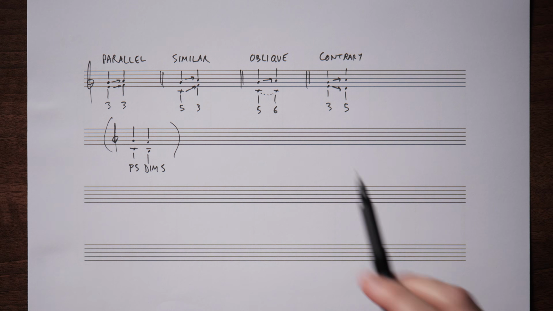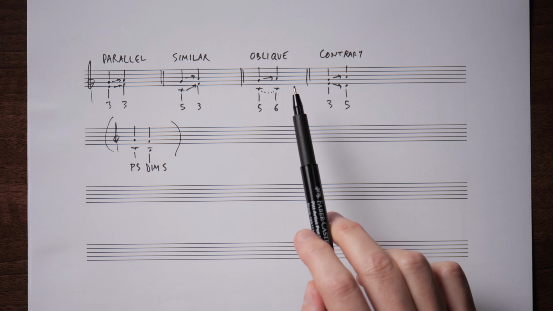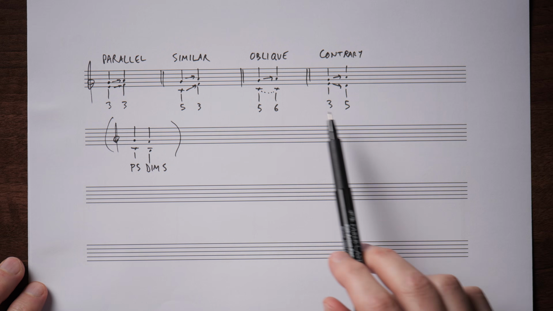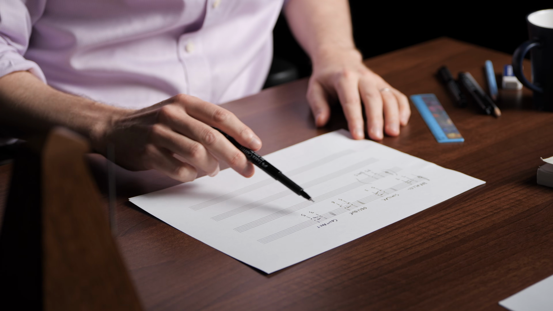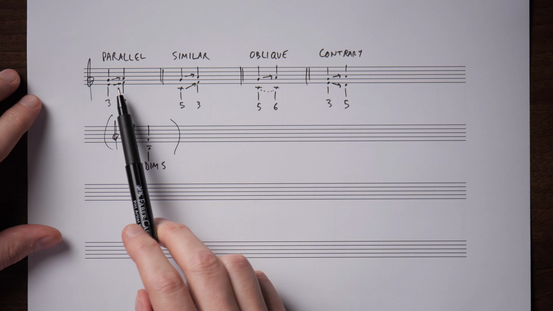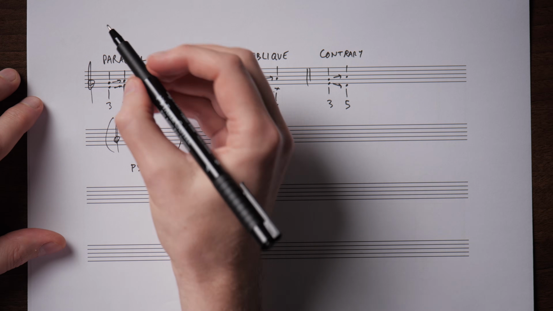Now, what is the point of classifying relative motion? The point is that the different types have a different effect, which is normally discussed in terms of independence, i.e. whether or not the voices seem to be doing their own thing in terms of contour. Voices moving in parallel appear to be temporarily stuck together, doing the same thing.